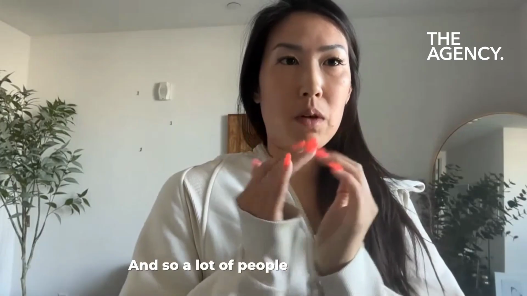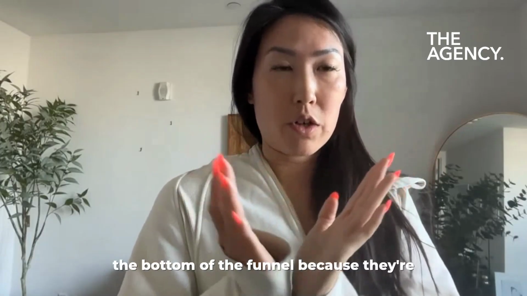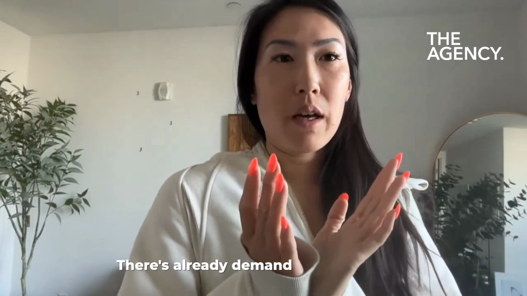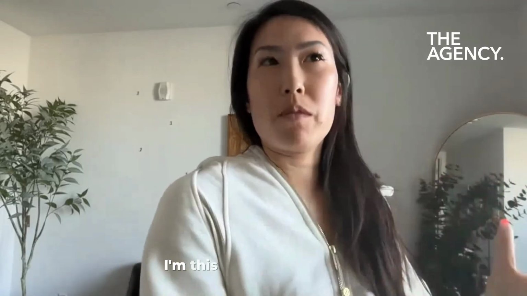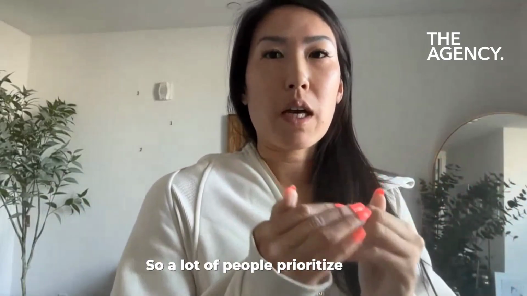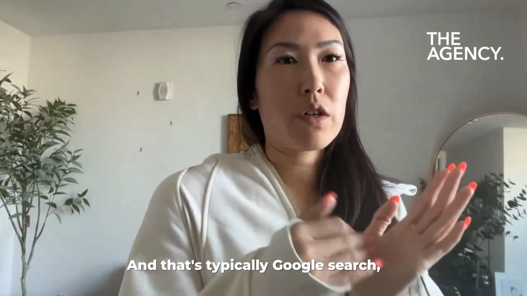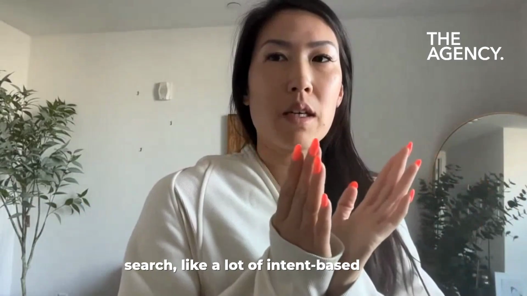And so a lot of people like to start at the bottom of the funnel because they're trying to capture demand. There's already demand and they're just trying to get in front of them. Oh, you need the service. This is why I'm the best. Boom, close. So a lot of people prioritize that, and that's typically Google search, AI search, a lot of intent-based stuff.